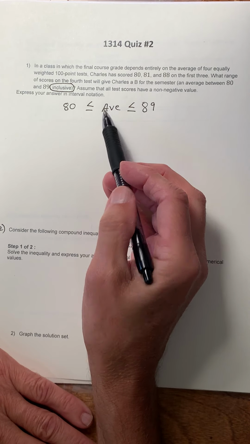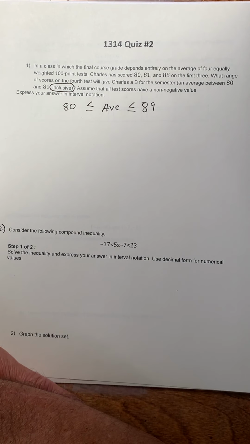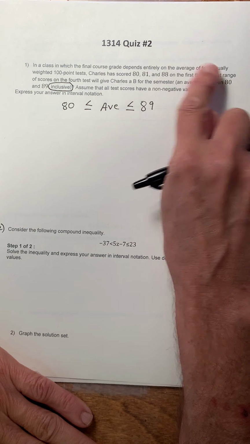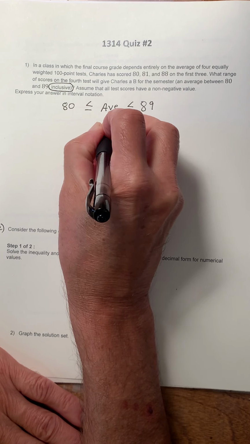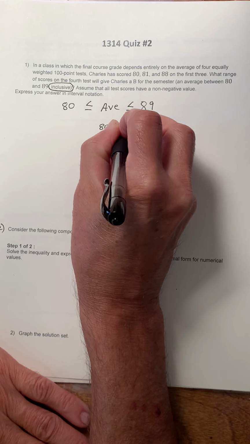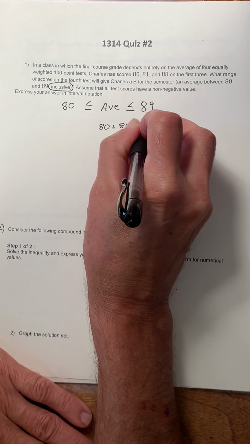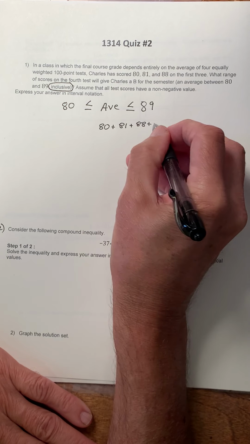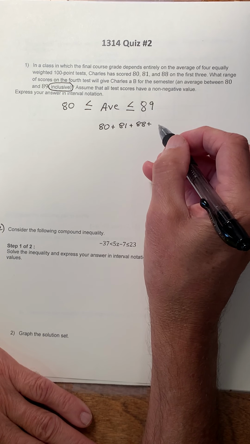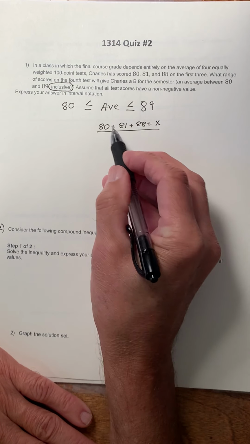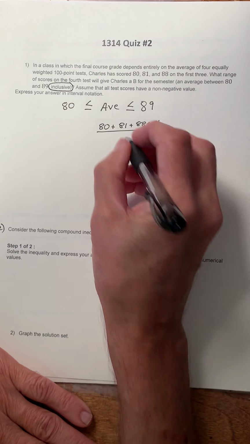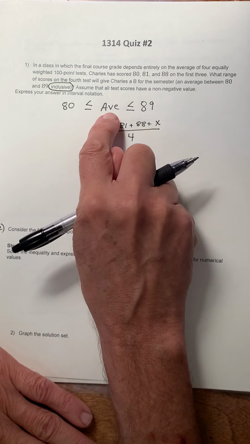So let's fill in the details. How do you do an average? Well, you add this stuff up and divide by however many things you have. I'm going to have four equally weighted grades. And so here we go. Let's do the 4. An average is adding 4 things up. What's my last grade? I don't know. Since I don't know, I'm going to indicate it's an X. How do you average 4 things? You add them up and divide by 4. So that's what an average is going to look like.